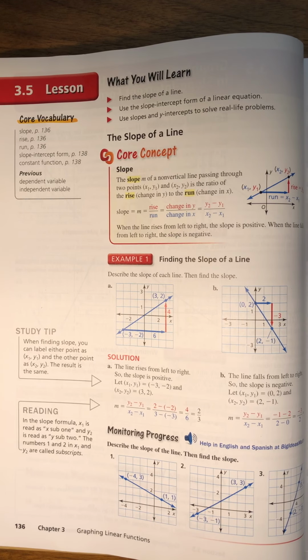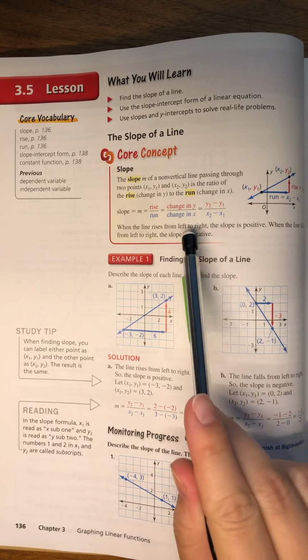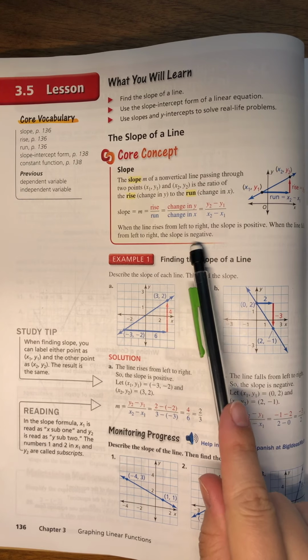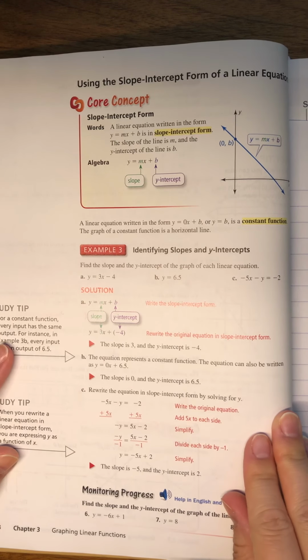Hi everyone, we're going to look at section 3.5. It starts on page 136, but we already learned all about slope. So I'm going to skip this first part of the section and go on to the next part. We're going to start talking about slope-intercept form.